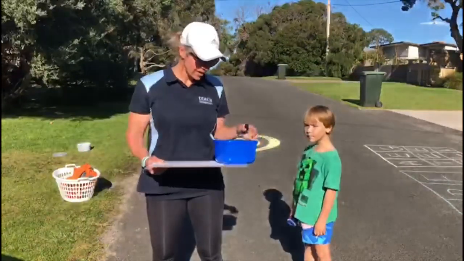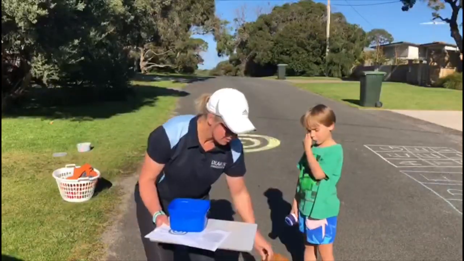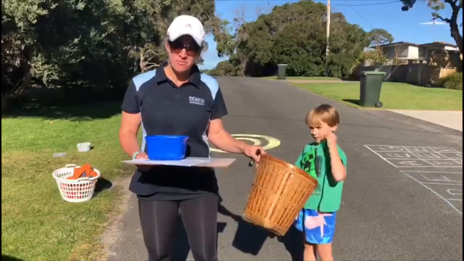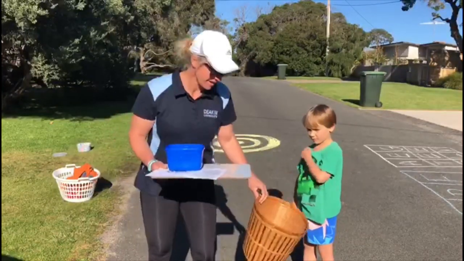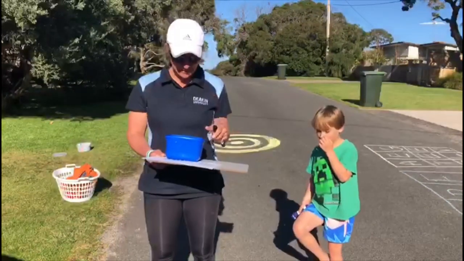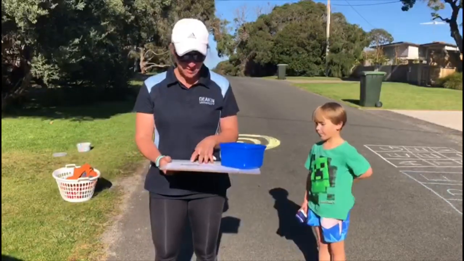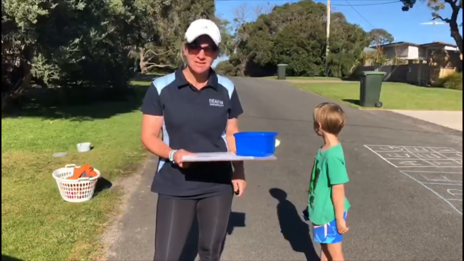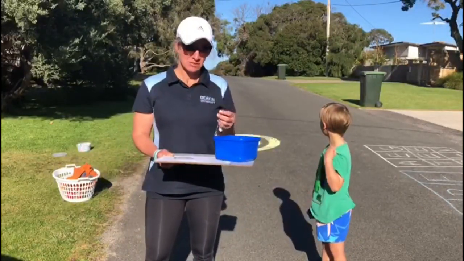Depending on where he throws his object, and today we're improvising with a bucket of socks. We don't have bean bags, so we have the best of what we could find around the house. He's going to be throwing rolled up socks. So we can easily improvise with the equipment we've got handy around the house. If he throws it right into the middle, into that target zone, he's going to get 7 points.